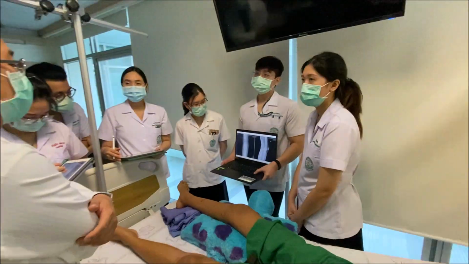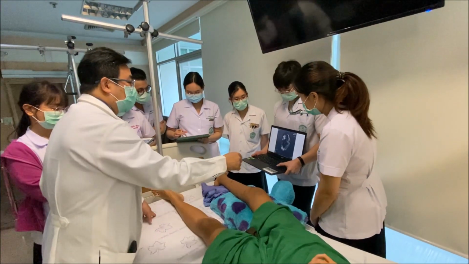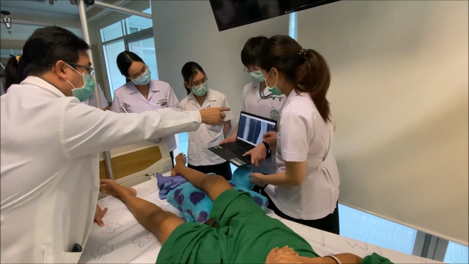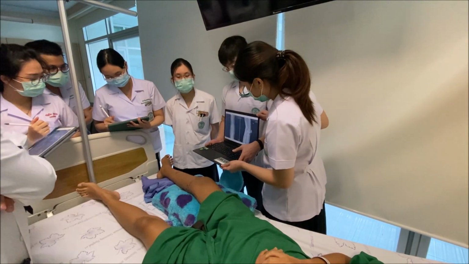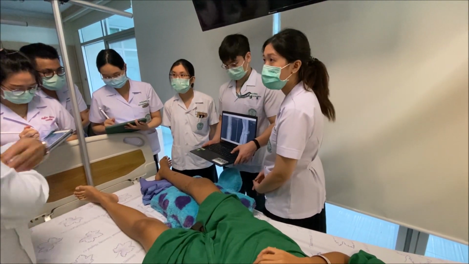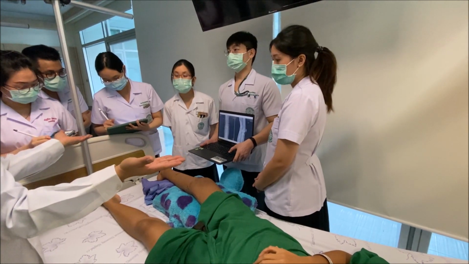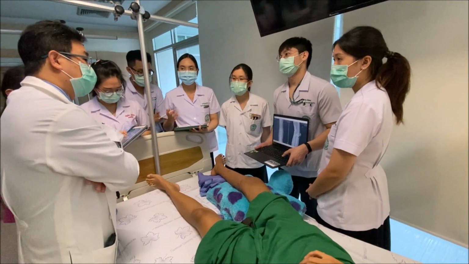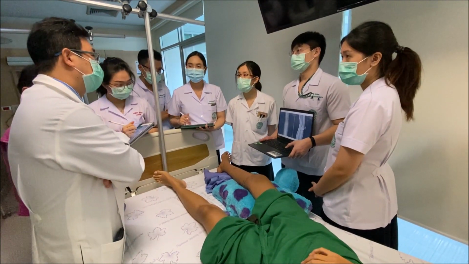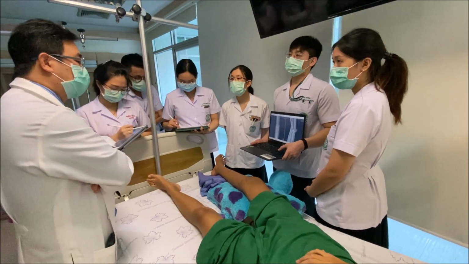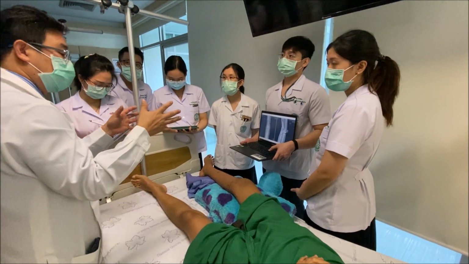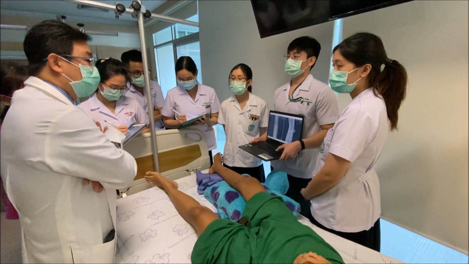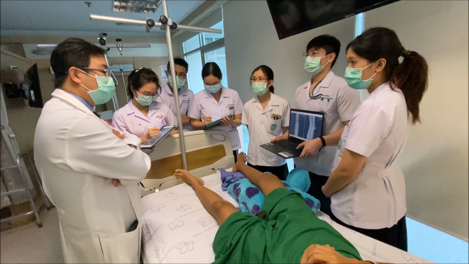Okay. And back to the films. So I recommend you to not put the cast on. You should put the slab on, right? Why do we not recommend putting the cast on? Because if you put the cast on, sometimes there's too much pressure, because sometimes it's very swollen. They can have compartment syndrome or the risk of vascular injury.